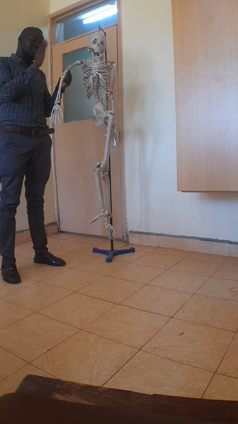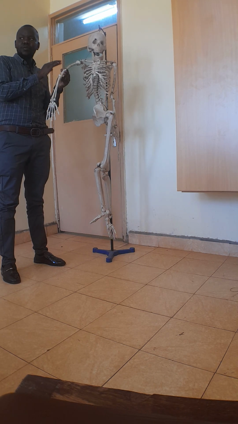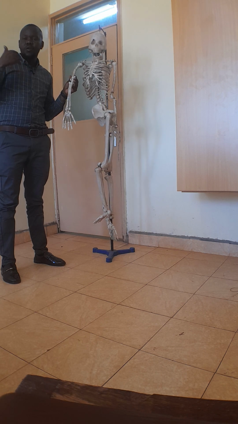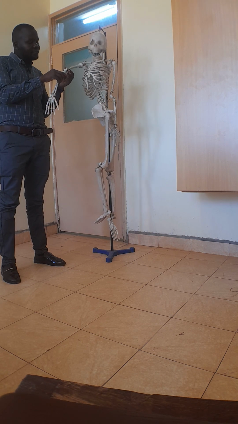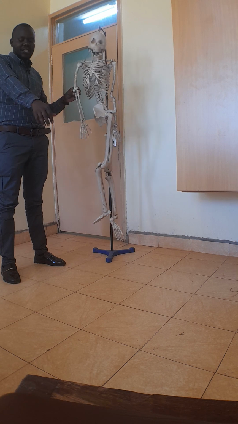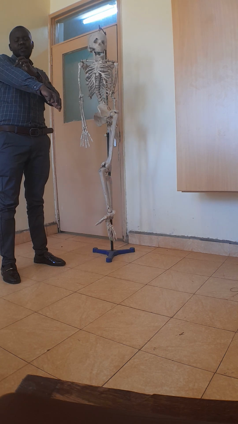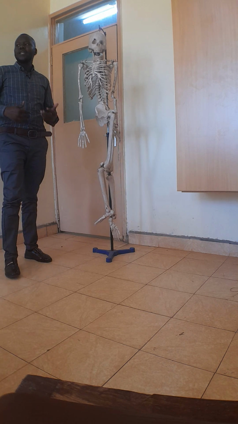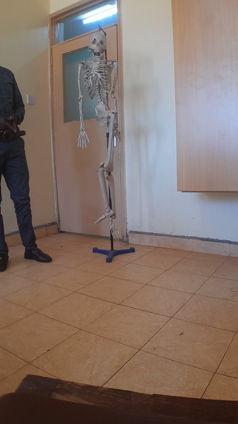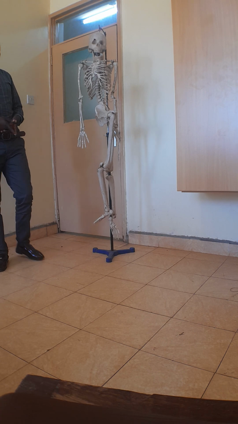When that muscle attaches to this other bone, we call them tendons. But this bone and this bone will be attached by a structure called a ligament. So a ligament connects a bone and a bone. Tendons connect a muscle and a bone.